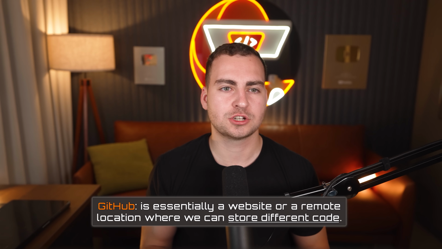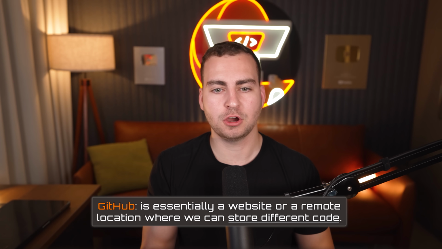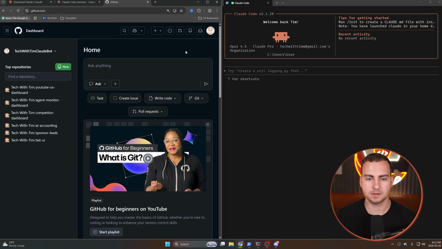Now, GitHub is essentially a website or kind of a remote location where we can store different code. So rather than just having it on our own computer, we can store it with GitHub where we can access it from another machine. We can share it with another developer. And more importantly, if we lose access to maybe our own computer, or maybe we delete the folder or Claude messes up or something, we can always get the repository or the code again by going to this website. So go to GitHub, make an account. It is completely free. And I'm going to just quickly show you how to connect your GitHub account to your terminal here locally so that you're able to use it with Claude.